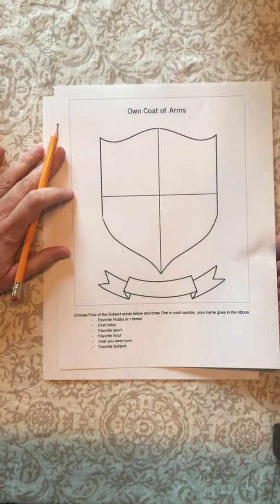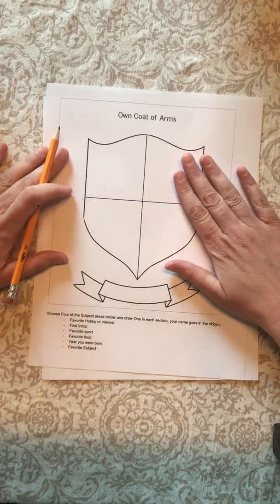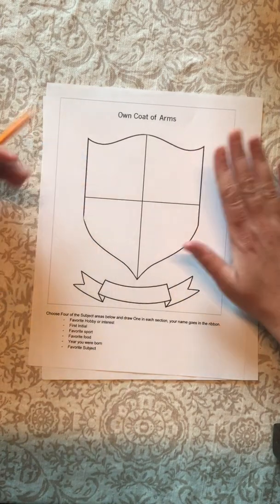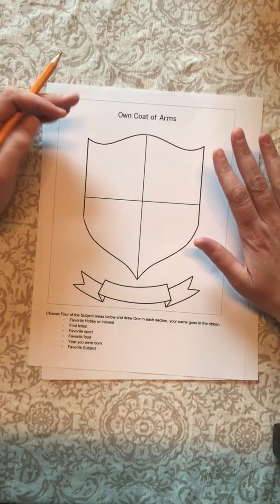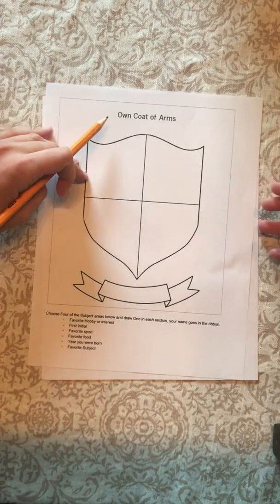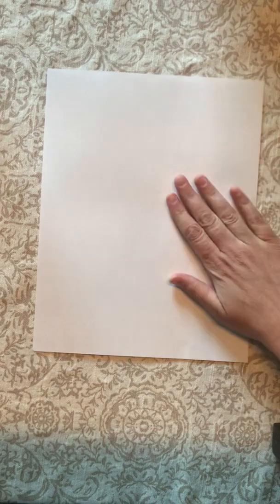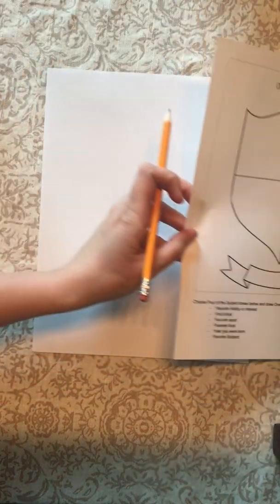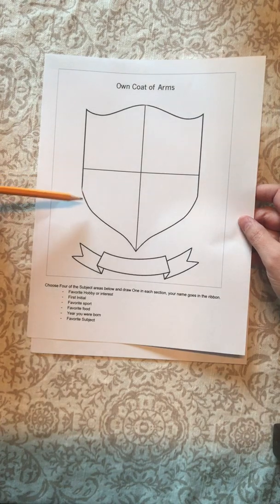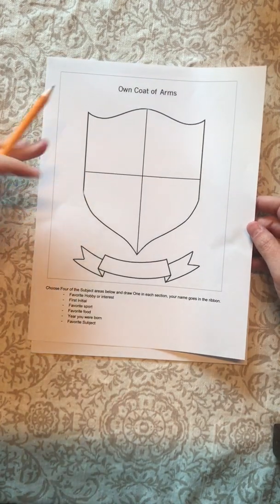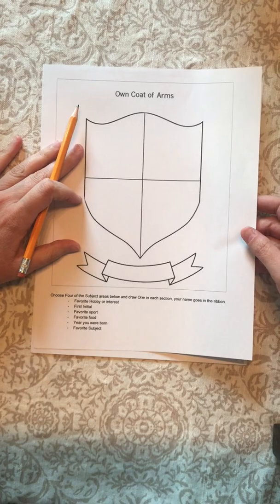Now, 4th grade, if you have a printer at home, you can print this paper off of the Google Classroom and just draw right on it. If you don't have a printer, you can look at this and then just take any other sheet of paper and draw it on here. So I'm going to go ahead and draw it on here. But like I said, if you have a printer at home, you can just print it out and draw it directly on the paper that I have included for you. But I'm just going to draw it by myself.